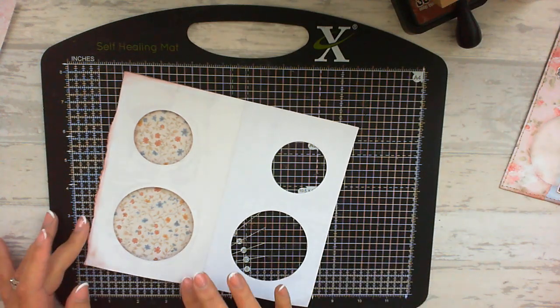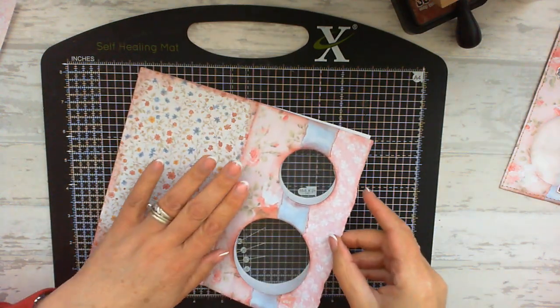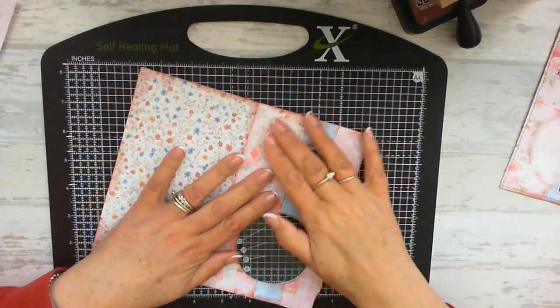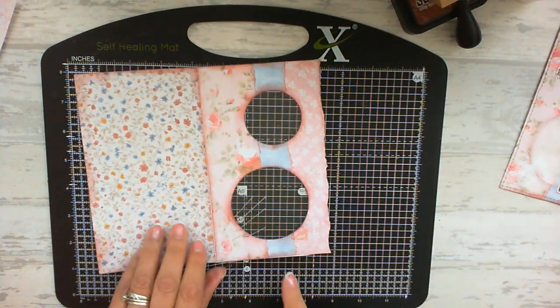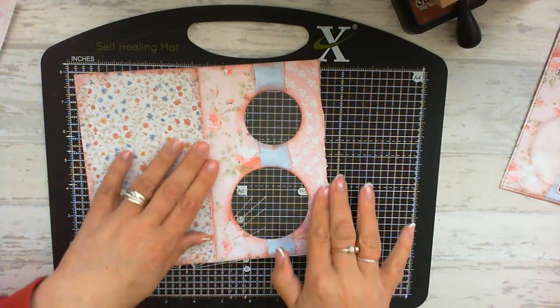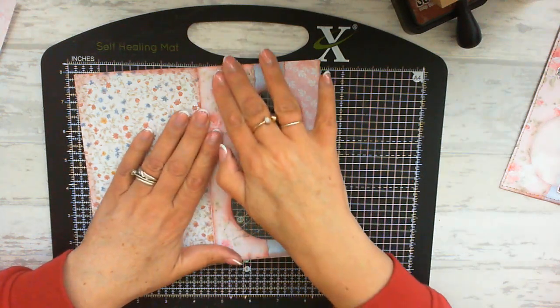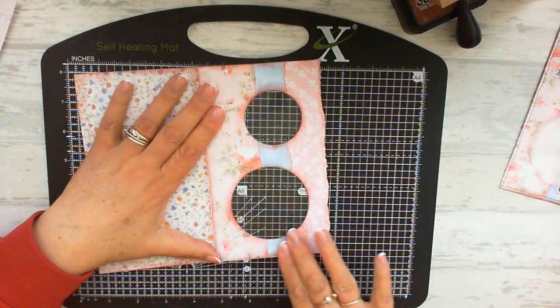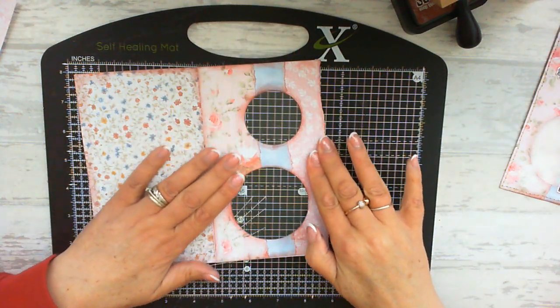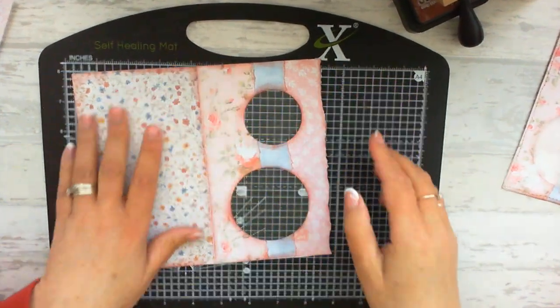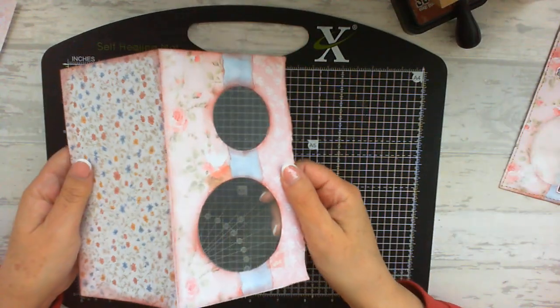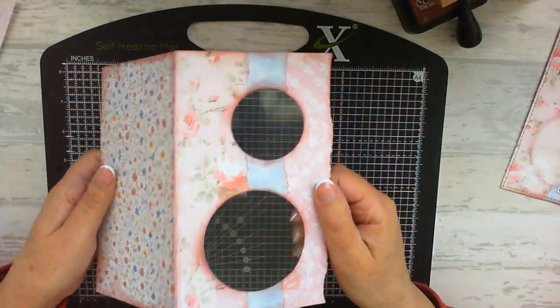So now I think I'll do it this way. The windows should match up. Yes, they do. I'm not too worried that you can see a bit of paper down here, the edging, because I can snip that off after we've sewn it. So I'm just going to press that around. Okay, and we have our windows, can you see? There they are.